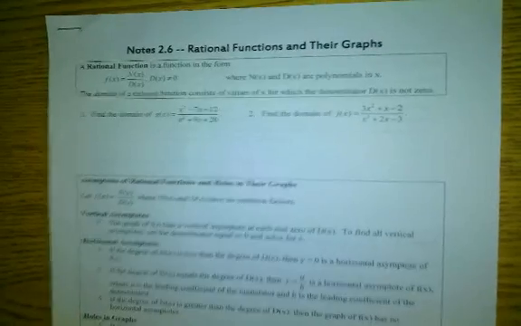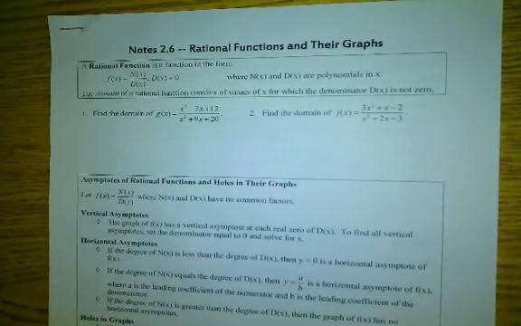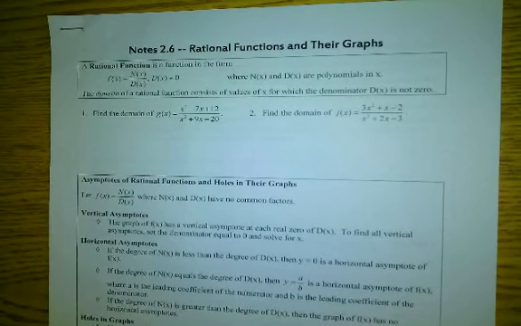Alright, so today we're going to start on section 2.6. This is a 2-day lesson, okay? Today we're going to get through the entire thing, but next time is just going to be more practice, okay? You do have a quiz next time.